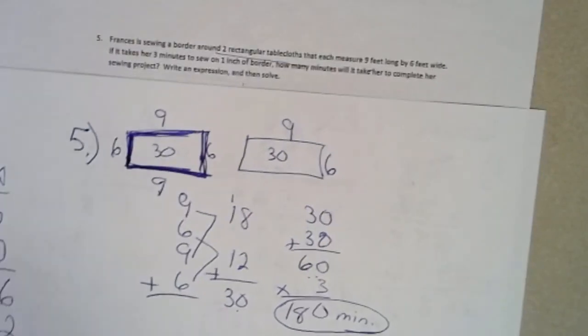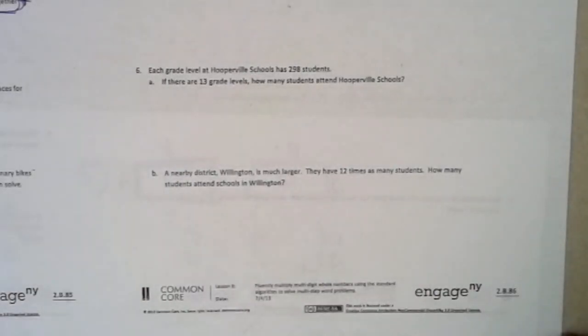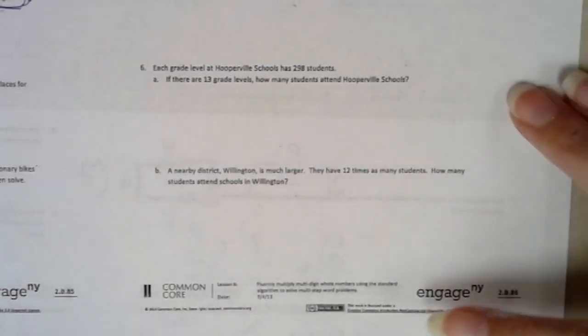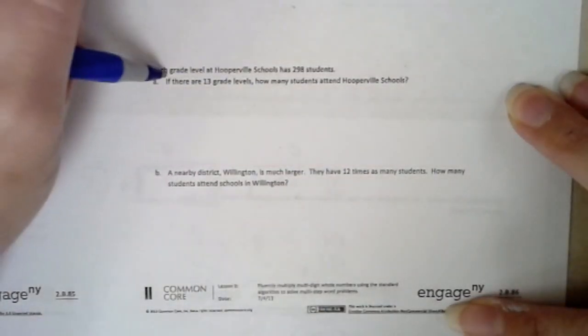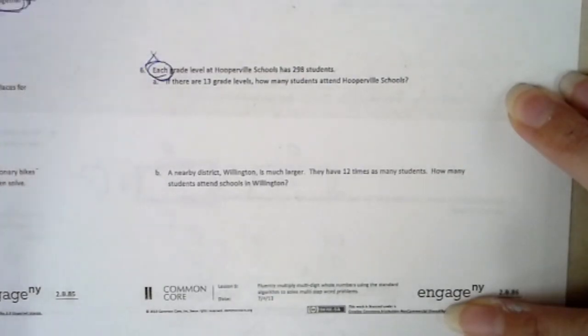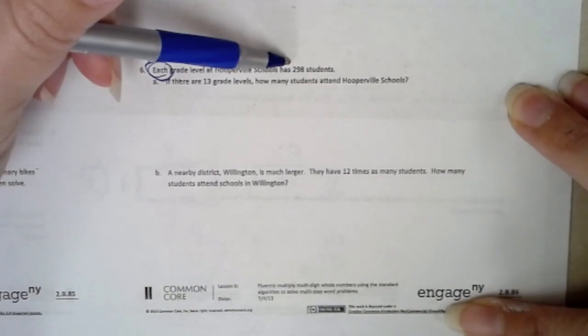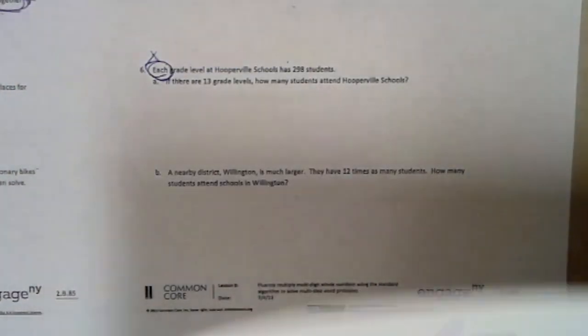All right, number 6 has 2 parts. Each grade level at Hoopersville School has 298 students. If there are 13 grade levels, how many students attend Hooperville schools? So it said that each grade level, that means multiply. So there's 13 grade levels and each grade has 298 students. We're going to multiply 298 by 13.